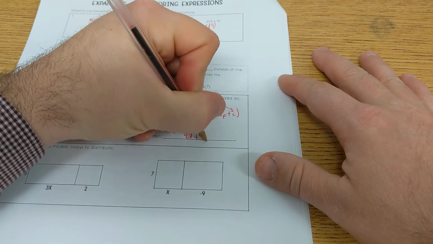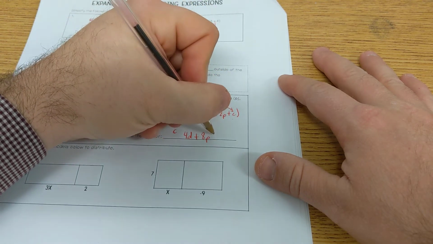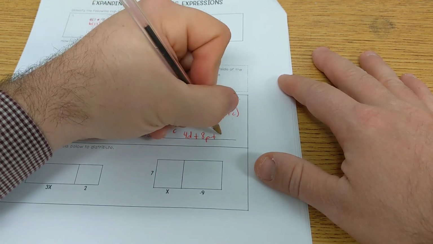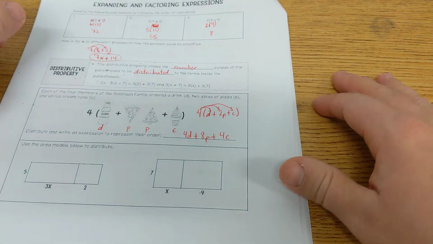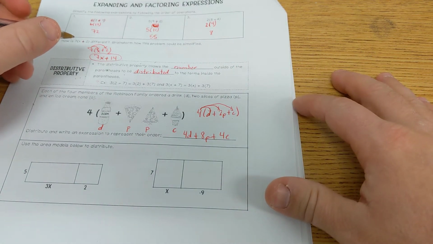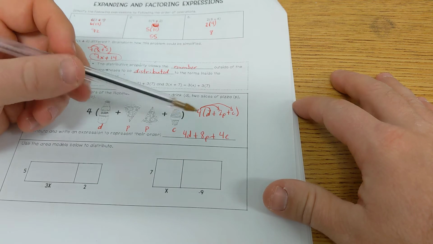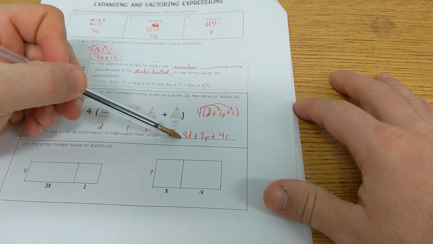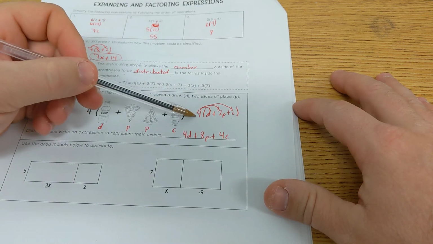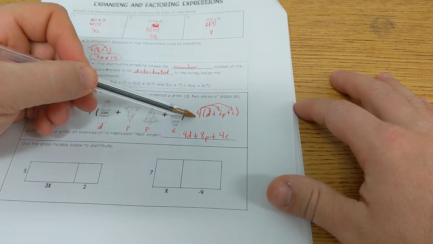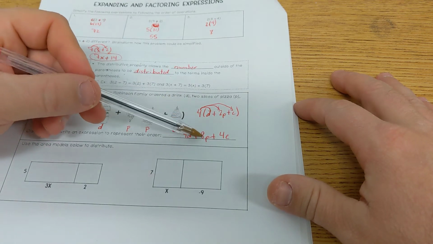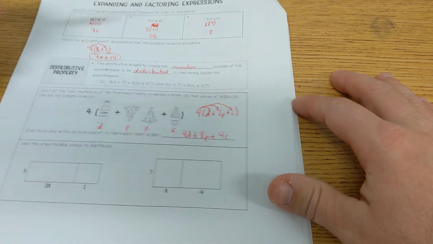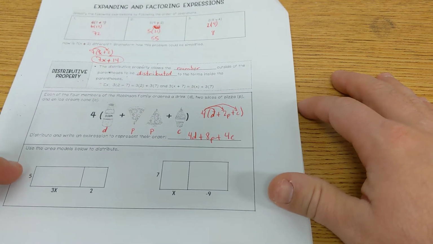So we have 8P, plus 4 times C is 4C. So this is your expression now after we have distributed. Use the distributive property. So 4 drinks, 8 slices of pizza, and 4 ice cream cones.